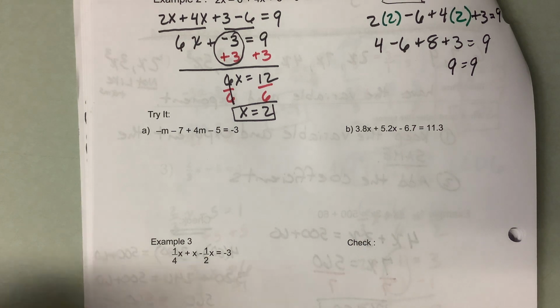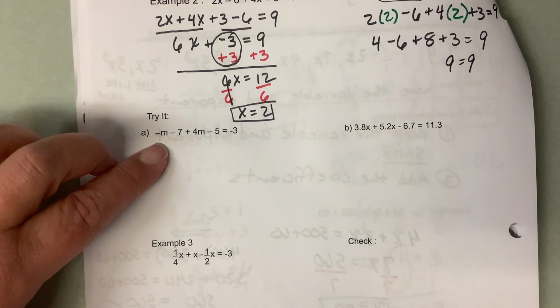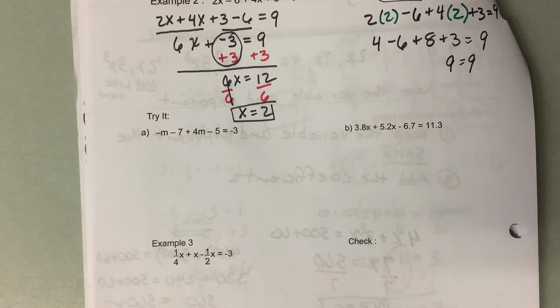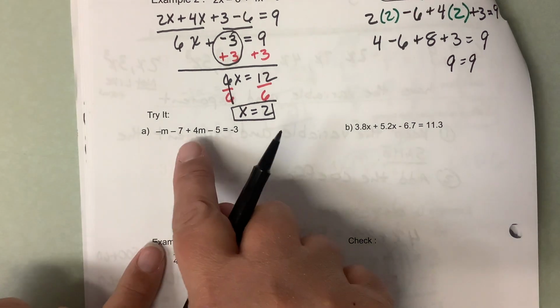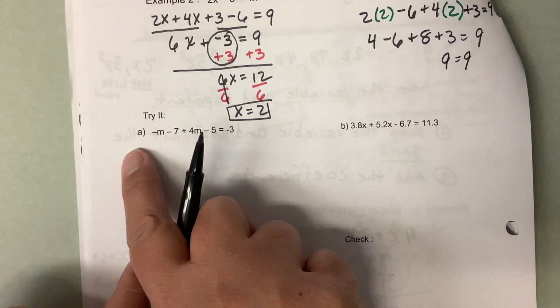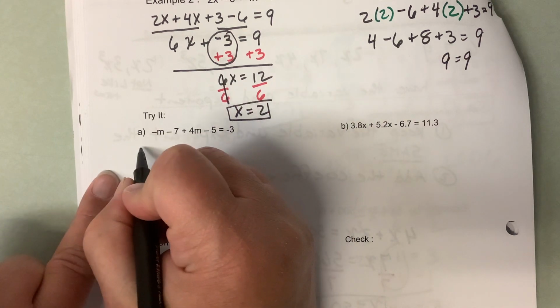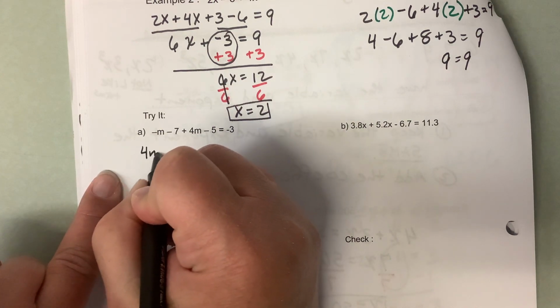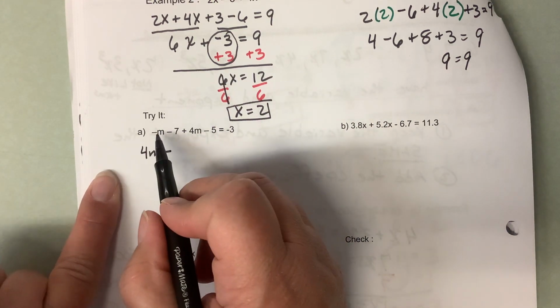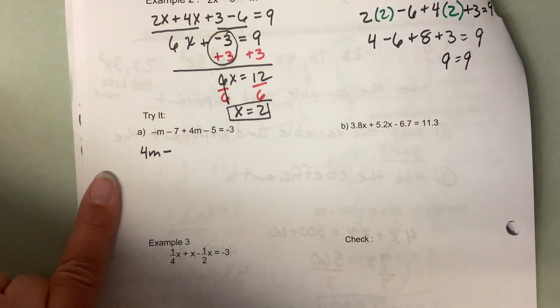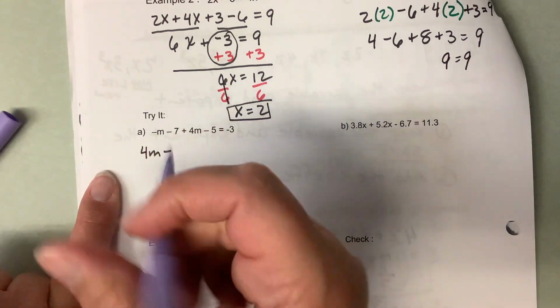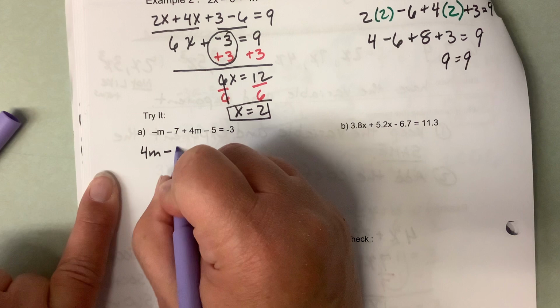All right, welcome back. When I rewrite this problem, I'm going to move some stuff around. I'm going to put the 4m in the front. 4m minus, now remember, between the negative and the m is that invisible 1.